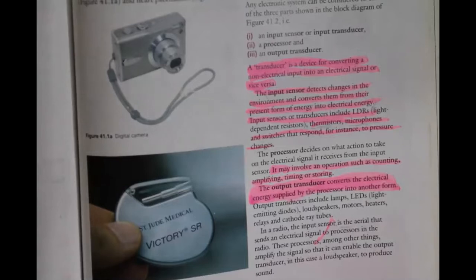In physics we will use the word signal. Impulse is for biology. So radio waves are converted into electrical signals in radios.